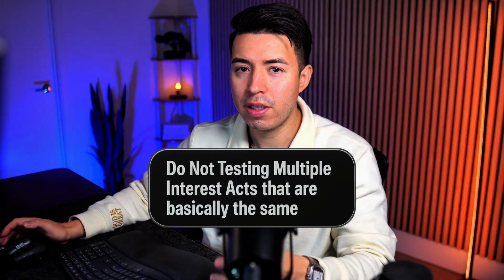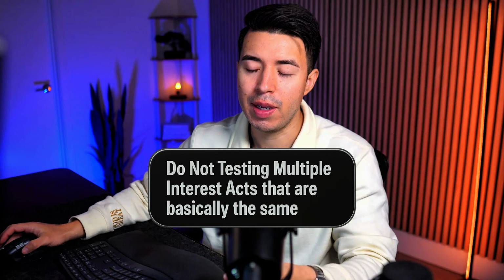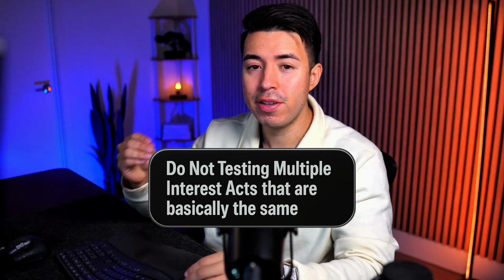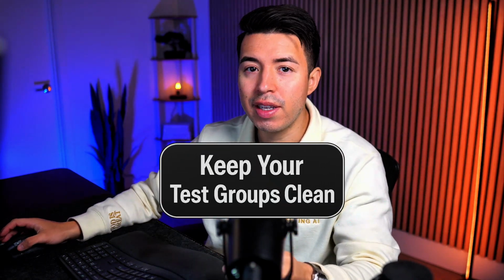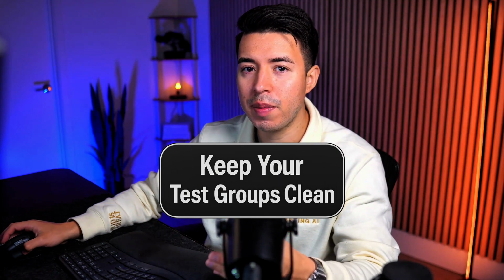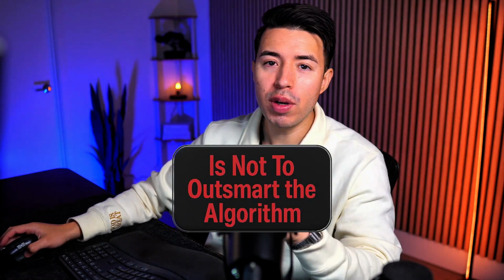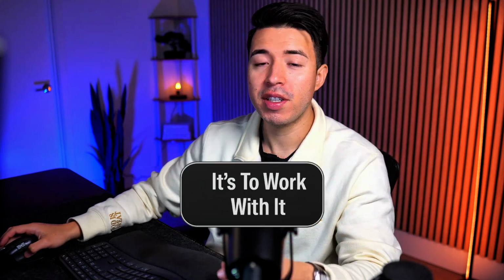So what you want to do is make sure you're not testing multiple interest stacks that are basically the same. And this is why audience overlap and using this tool is so important. And again, you want to keep your test groups clean. That's going to give the algorithm space to optimize your ads. And remember, the goal isn't to outsmart the algorithm, it's to work with it.